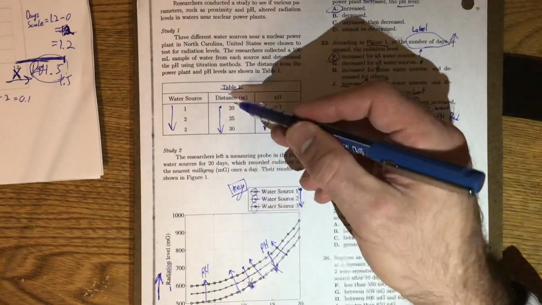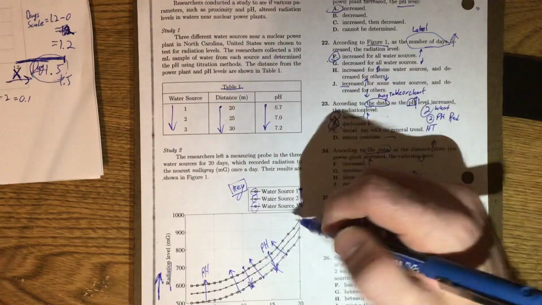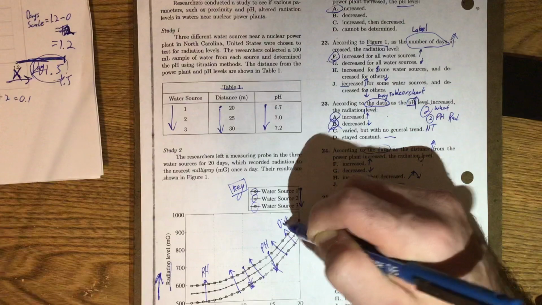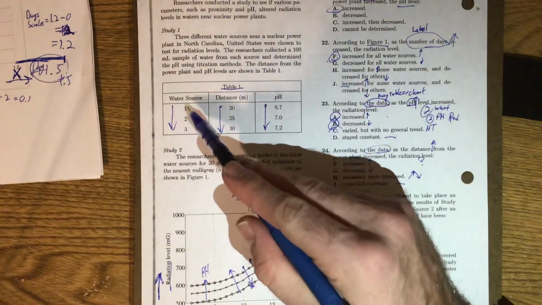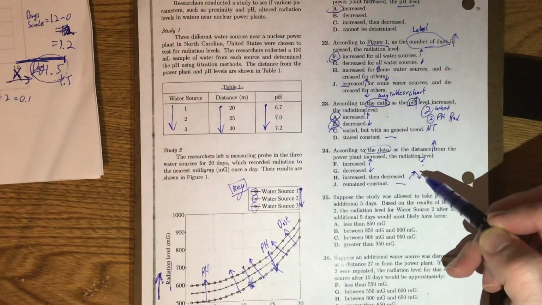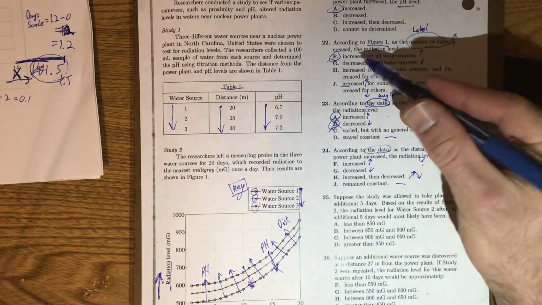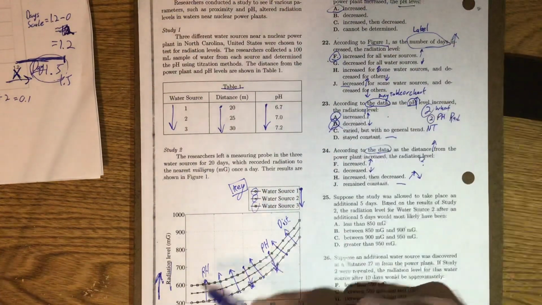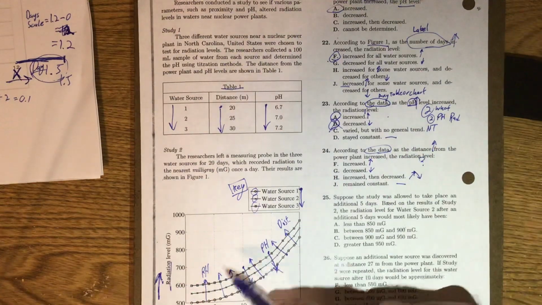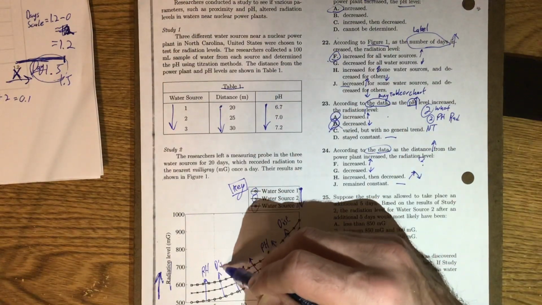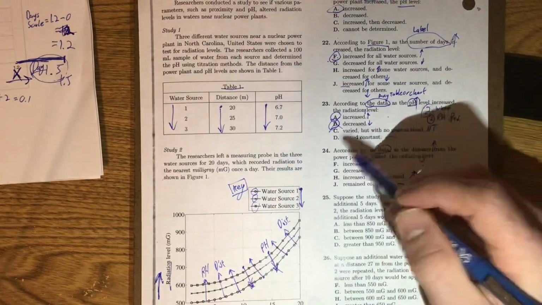Distance is going in the same direction as pH, so it must have the same relationship that radiation had. Radiation and pH were both increasing at the same time, so distance is increasing in the same direction, so it's just increasing.